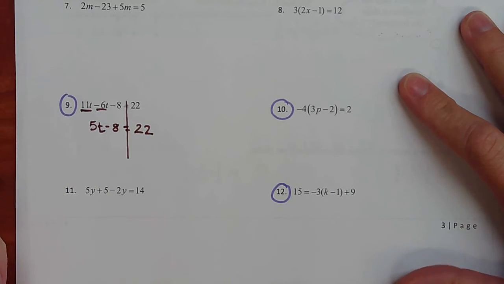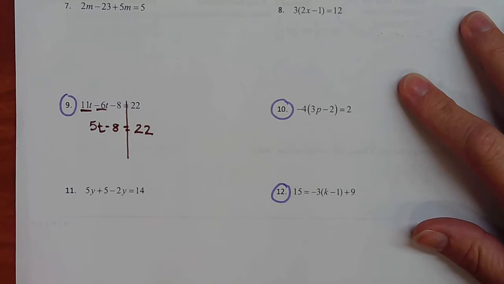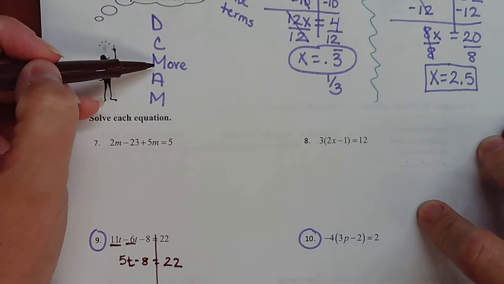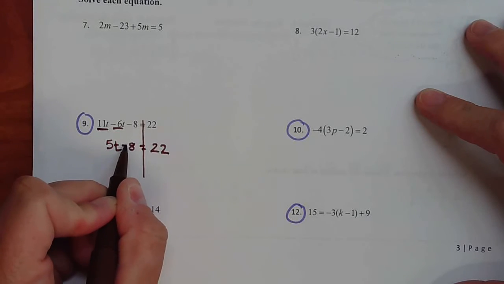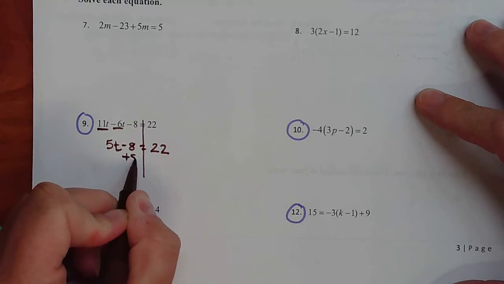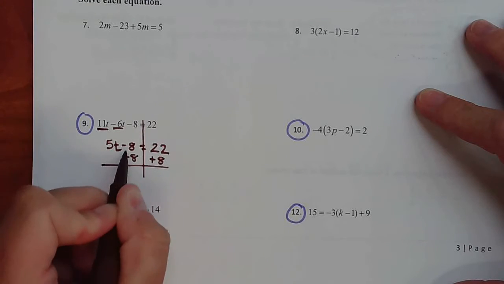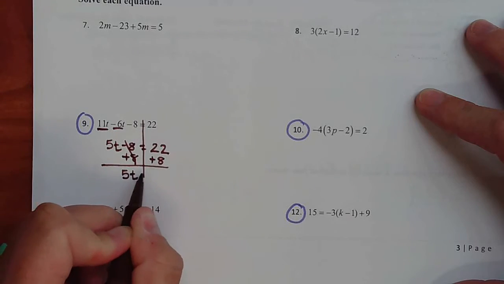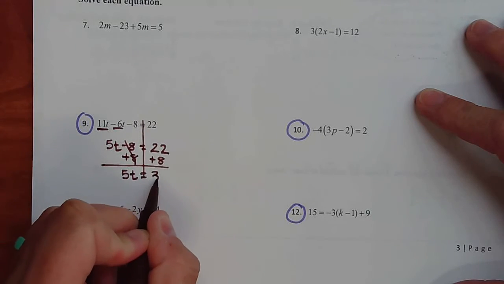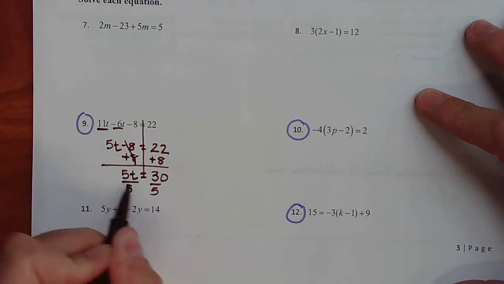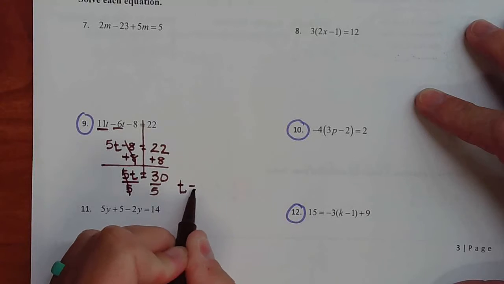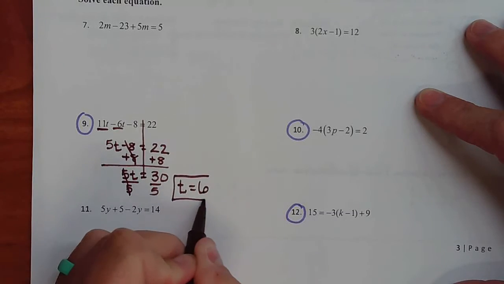I do not have any variables to move, so I can skip the m. I do have some addition that I can do, though. I have subtract 8, so I'm going to add 8. So I have 5t equals 22 plus 8 is 30. And then I have division to do. I'm going to divide by 5. And I get t equals 6.